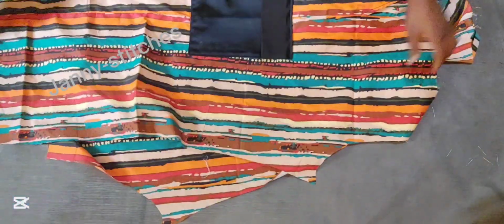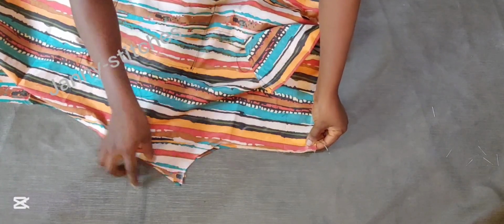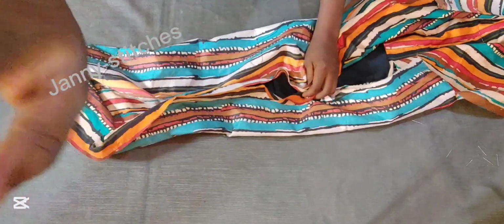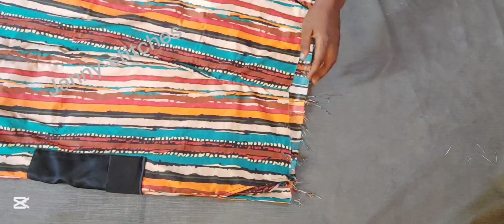So we can now go over to the machine to join the centers. So with half an inch, I will join here. I will join it, then I will now join the center. So I'm done stitching. Now let's go over to the band.